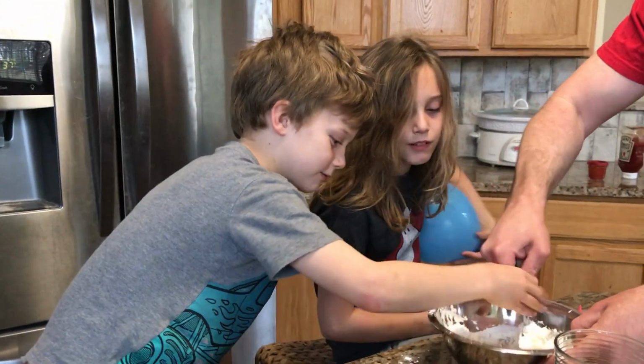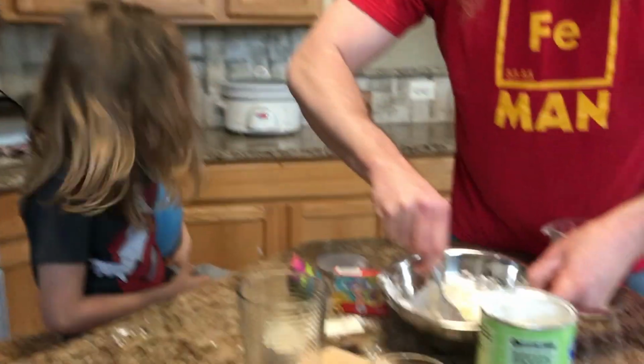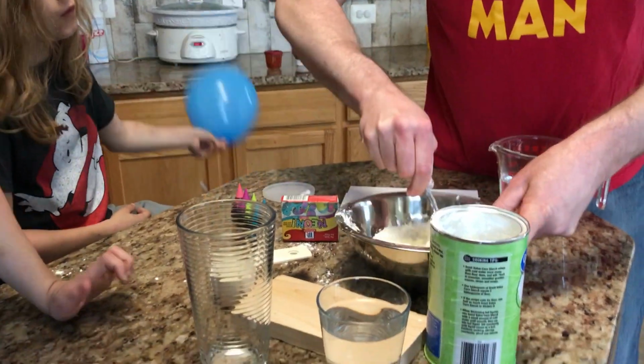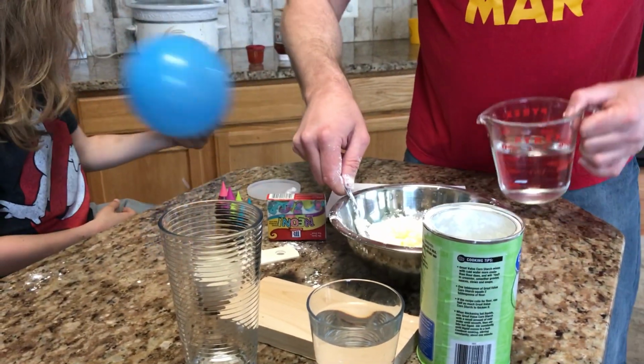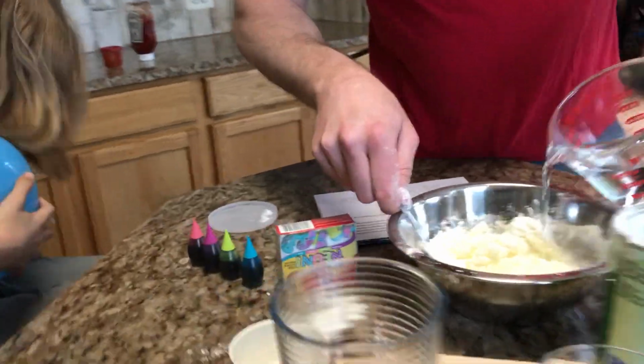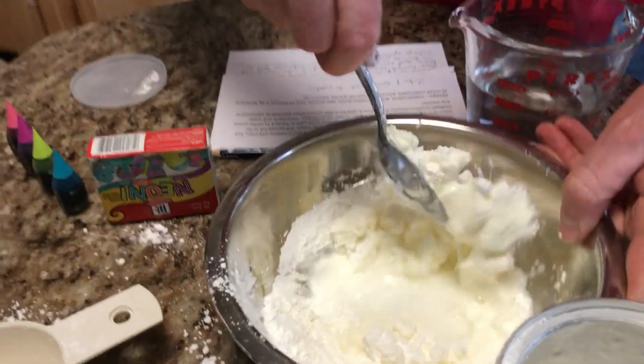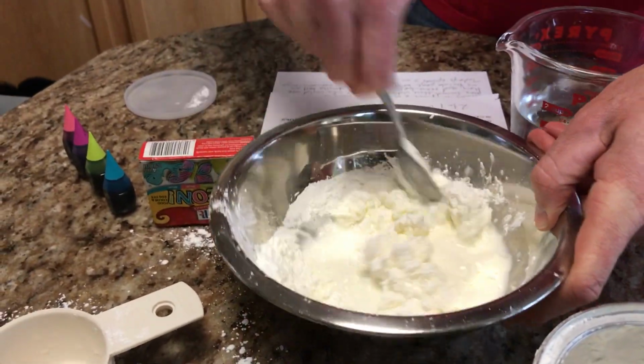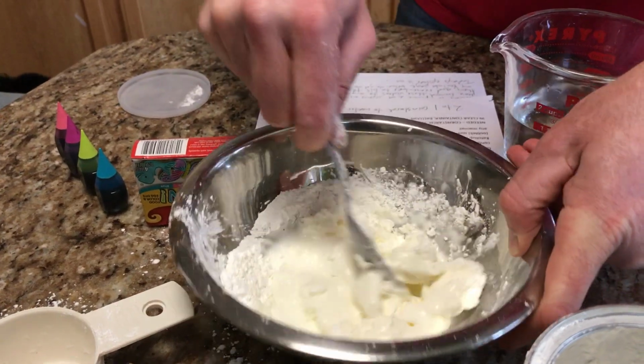It's actually really hard, Julian, so let me do it, and then I'm going to let you play with it, okay? That's not going to be enough water. Is that Ooblek? It is. It's not quite Ooblek yet. So I'm going to add a little more water. You want to keep adding it until it becomes more of a liquid.